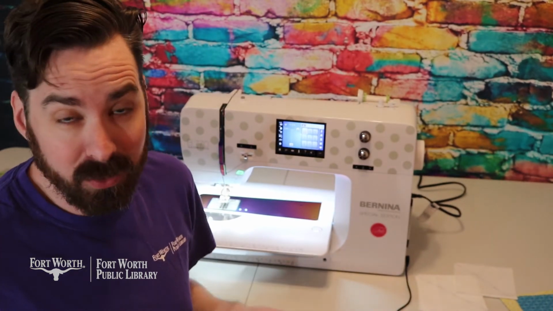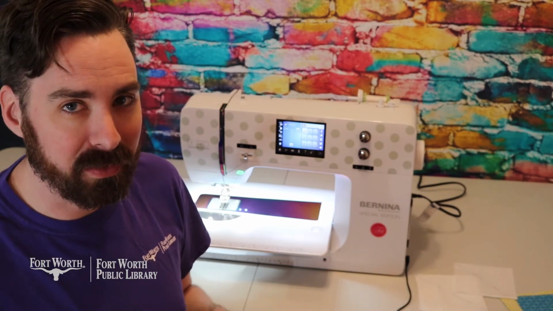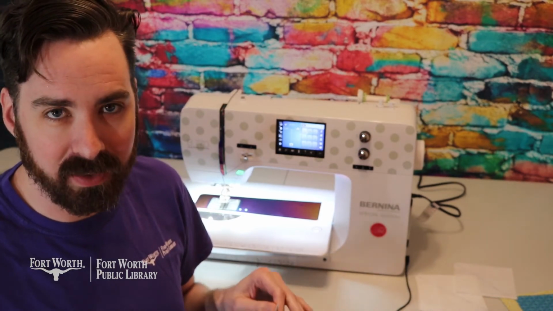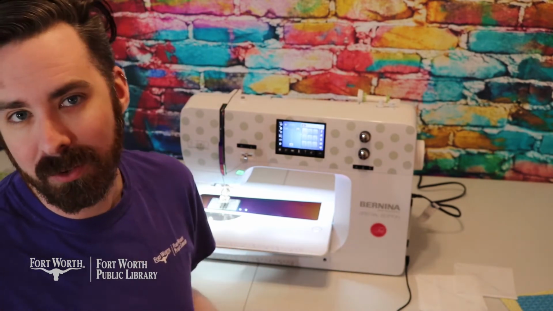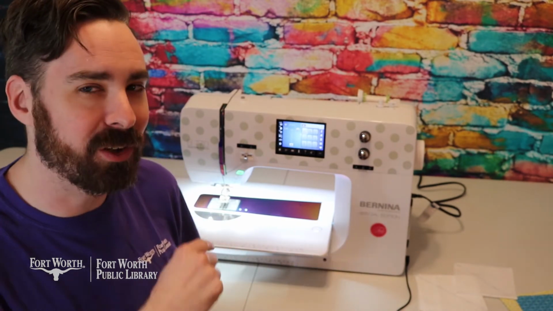Don't forget, you can use a ruler to see where the needle's landing and see how much of a distance that is. And a lot of machines have it already marked on the machine so you can see where that 1/4 inch is. Let me show you.